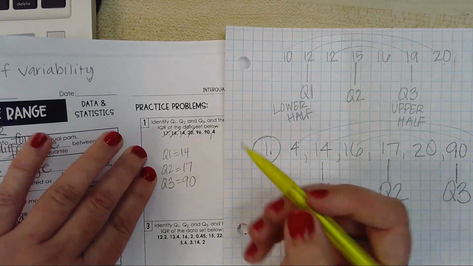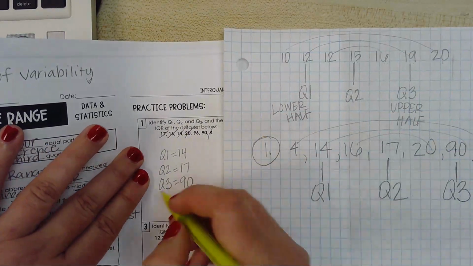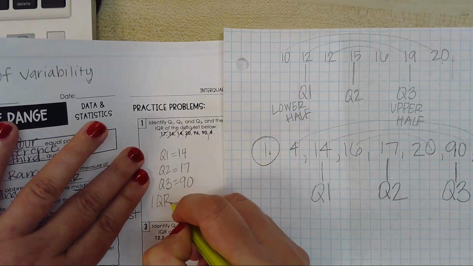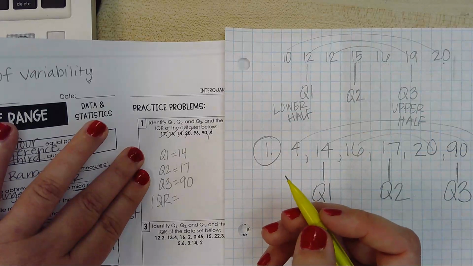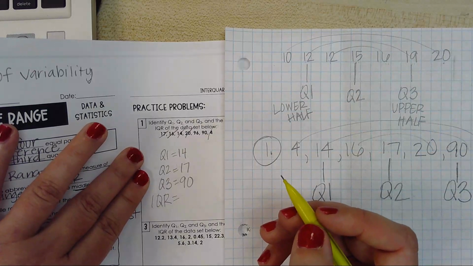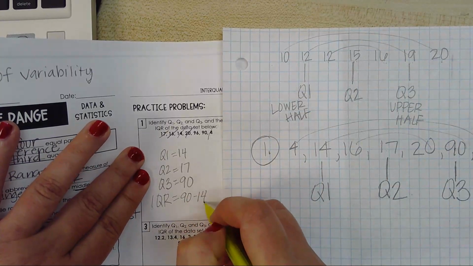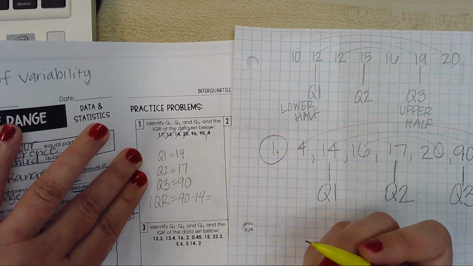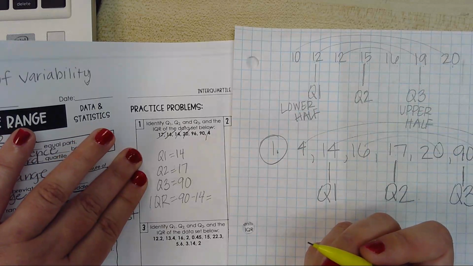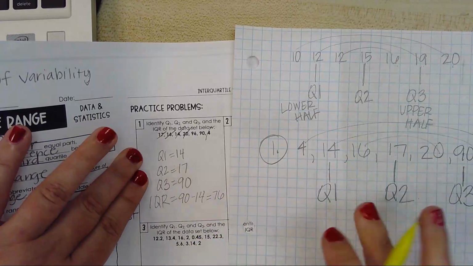Am I done yet? No, all I did was identify Q1, Q2, and Q3. But how do I find the IQR? Subtract 90 minus 14. Okay, say it one more time, everybody. 90 minus 14. Good job. And then once you have that, can you give me a thumbs up what 90 minus 14 is? What is it? 76. Good job.